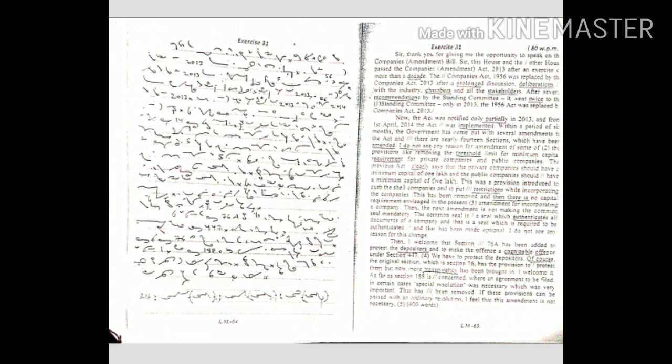Then the next amendment is not making the common seal mandatory. The common seal is a seal which authenticates all documents of a company and which is required to be authenticated, and that has been made optional. I do not see any reason for this change.